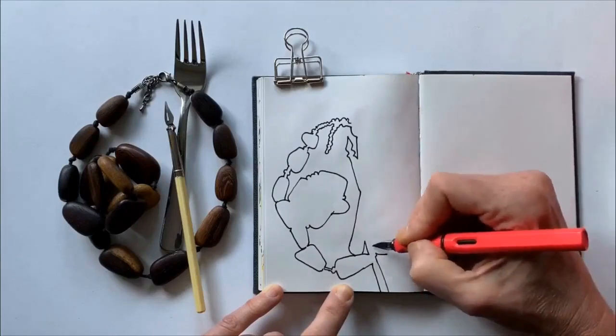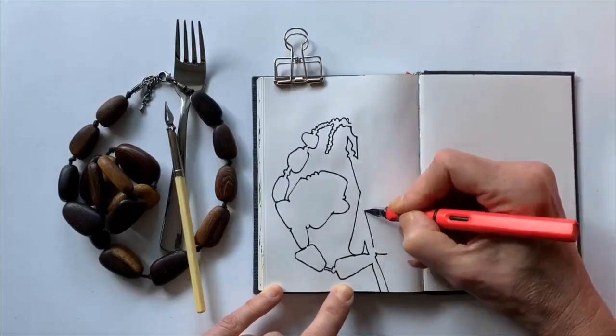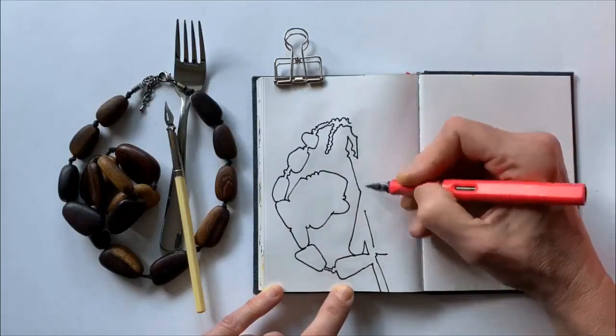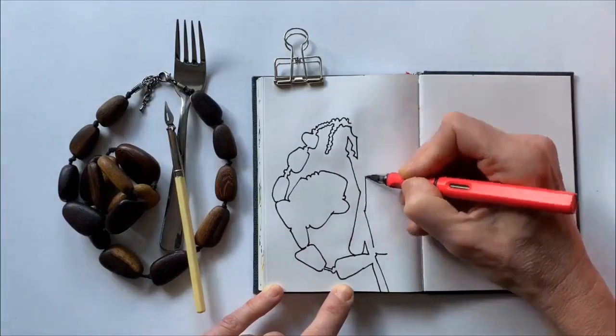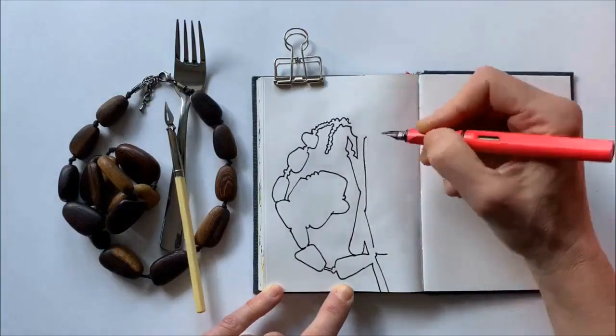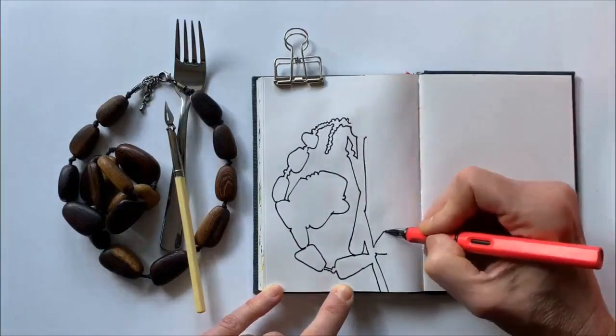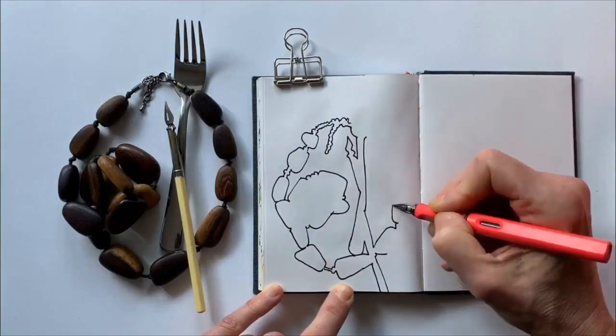And here I'm struggling a bit because I'm like, what goes where? And I see that things are a little bit crooked, but I can't really change this anymore, so I'll just go with it and I'll see how it turns out once I add more details in the shapes themselves.